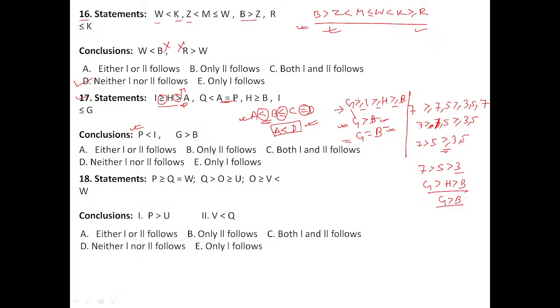Also we can write that 7 equals 7 greater than 5. Then G equals H greater than B, and then also we can say G greater than B. If it comes that 7 greater than 5 equals 5, then also we can say G greater than B. But if it's like this case, 7 equals 7 equals 7, this is also a possible choice.